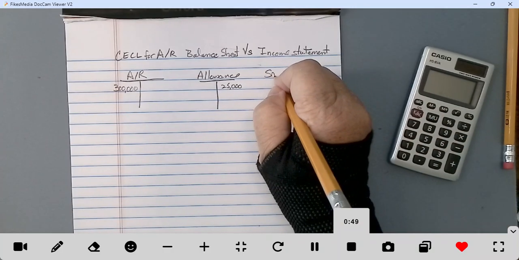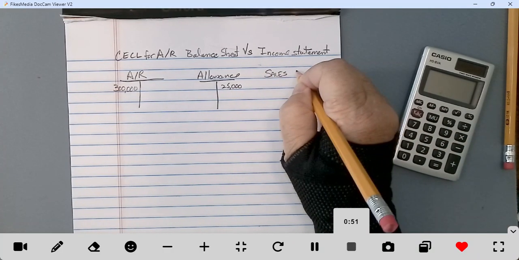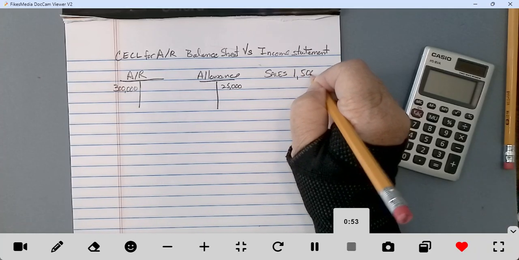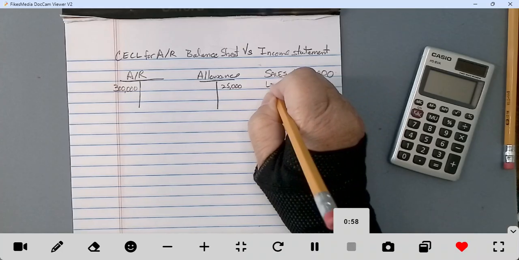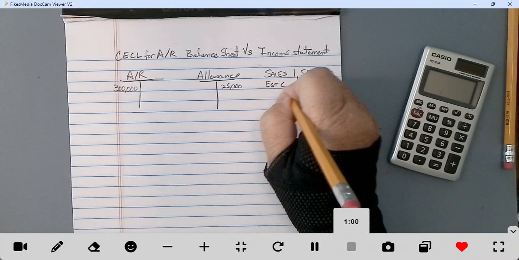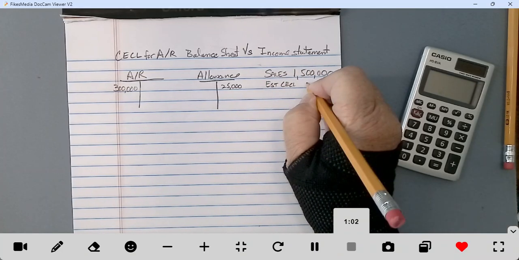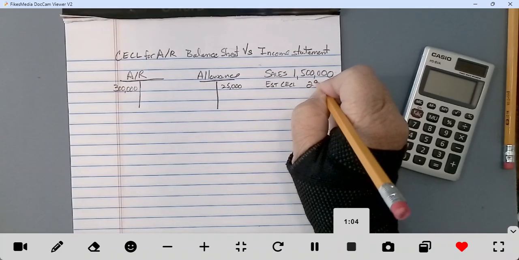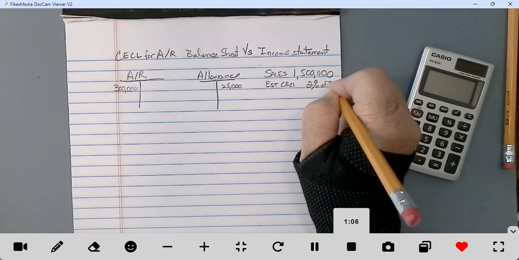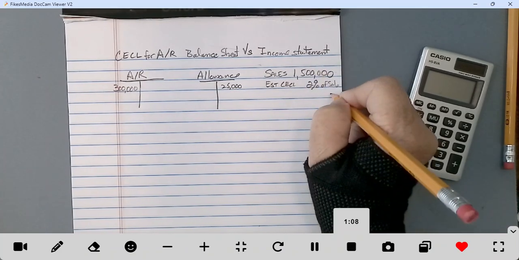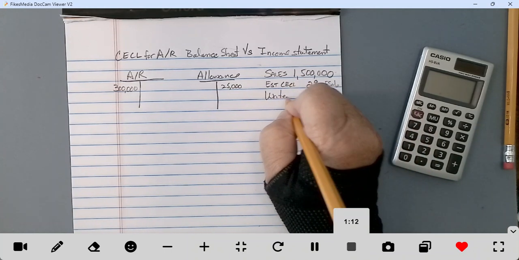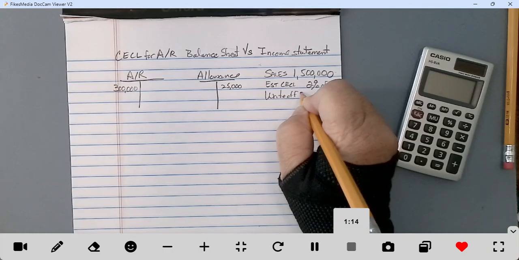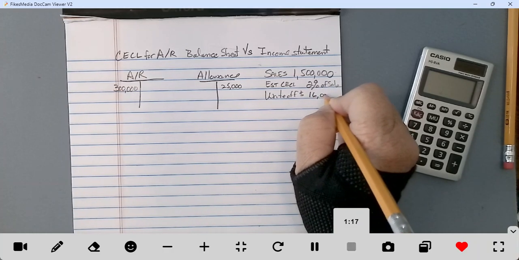I have sales of $1.5 million, and I have an estimated bad debt of 2% of sales. Okay, so I'm using the income statement approach. I have write-offs during the year of $16,000.